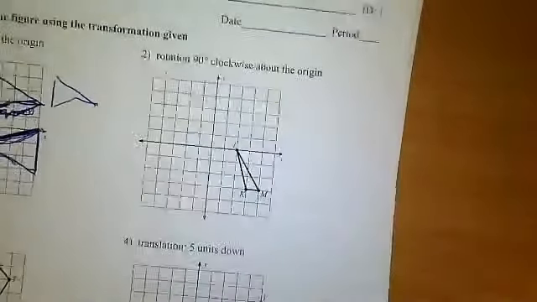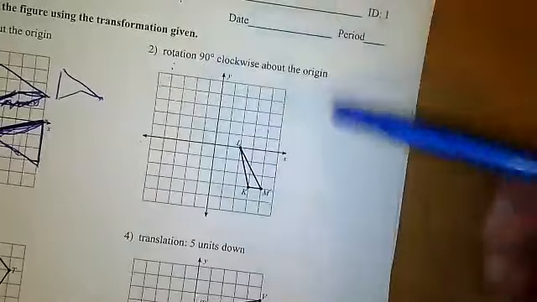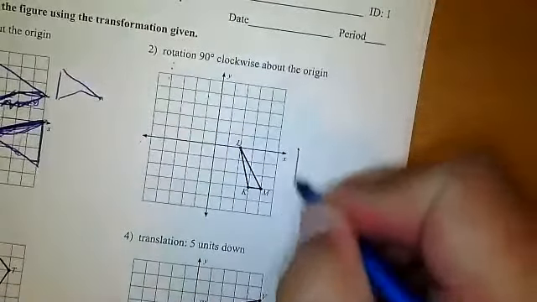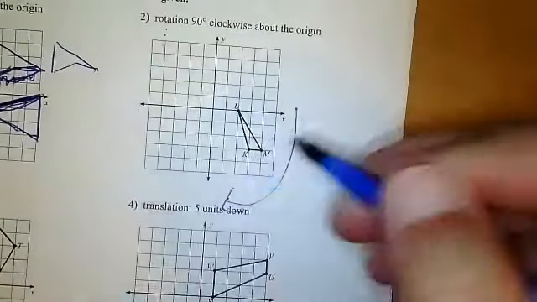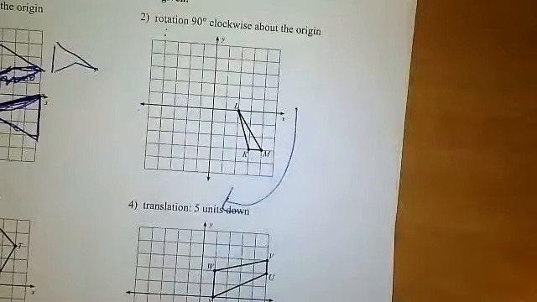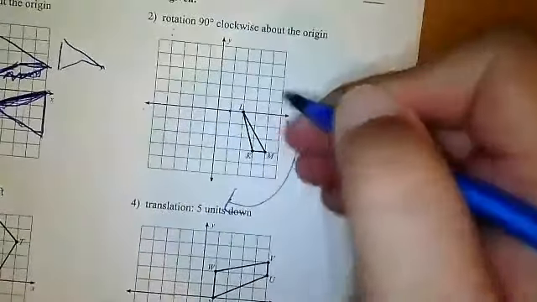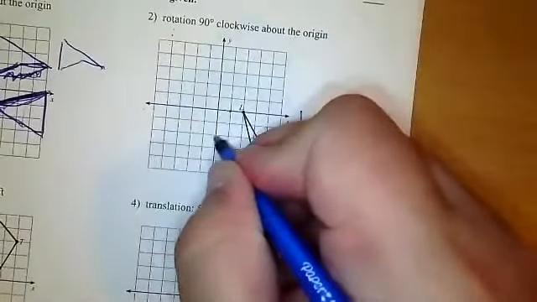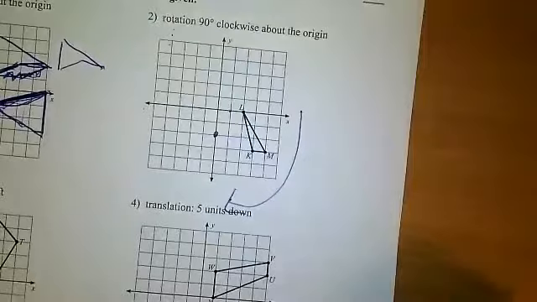All right, so now let's look at this one. Now this one says rotate it clockwise. Clockwise is that way, the way the hands of the clock go. So this has to rotate 90 degrees. The best way to do these is to start out with, okay, this is 2 away from the origin. If I move it 90 degrees, it's going to start right there, isn't it? So I want to mark that as L prime. Does that make sense?